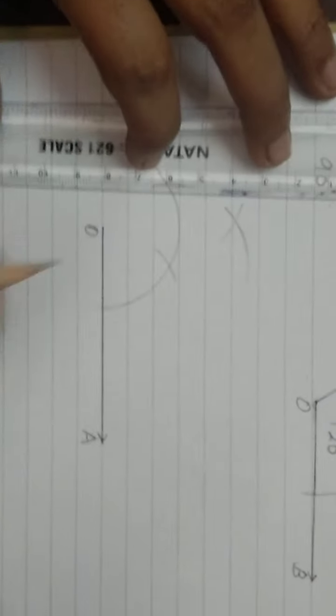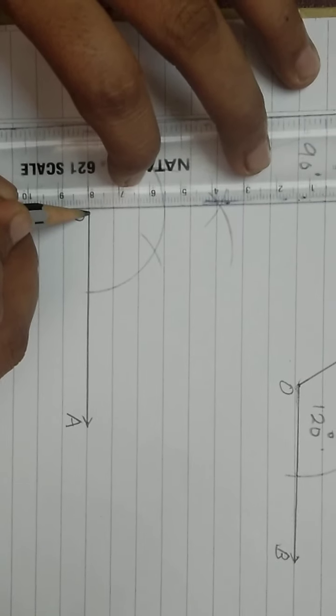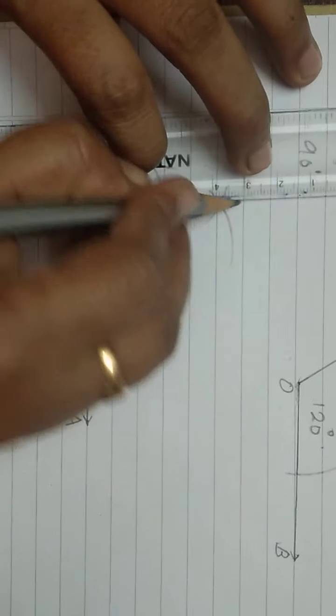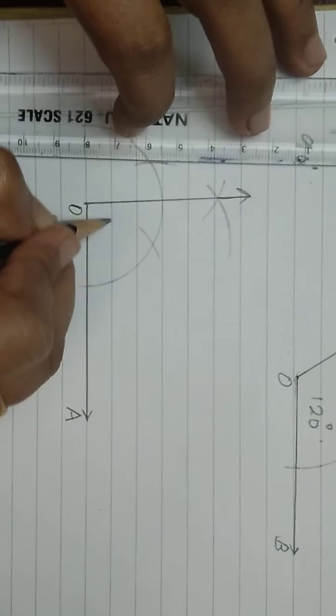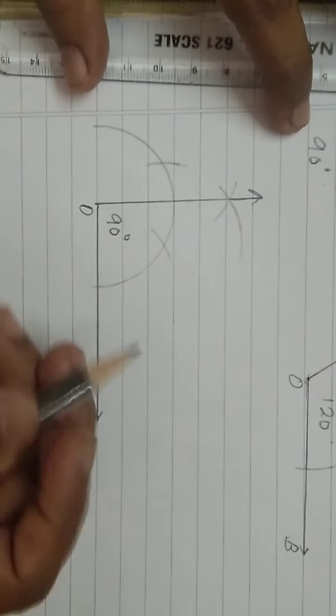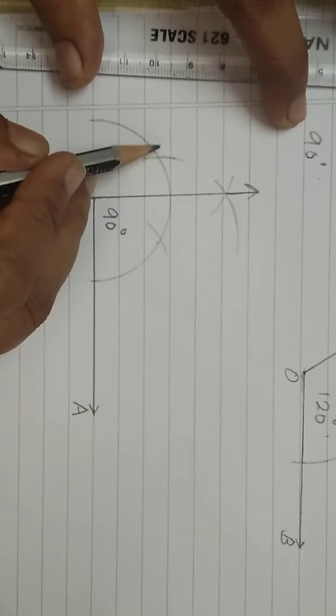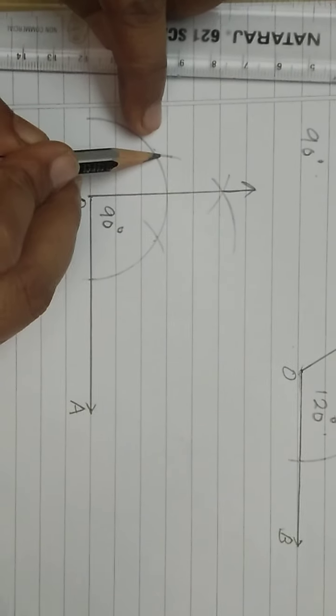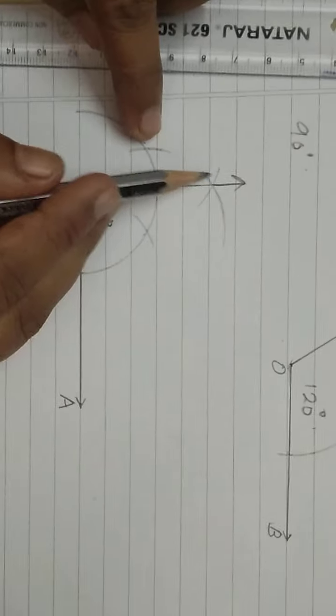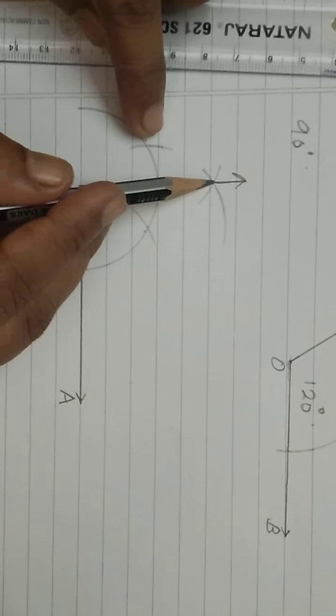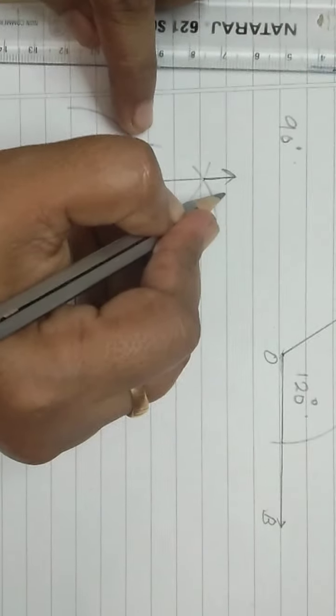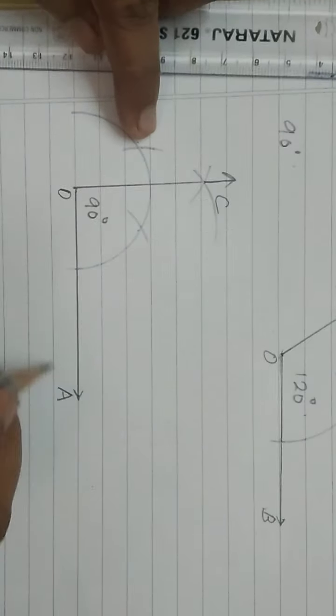Now we have to join this center and this point. The crossing point we have to draw. This will be 90 degrees. That means first we have to draw 60, then 120. From 60 and 120 you have to draw an arc on the top of here. Mark it with a point. If you want you can give it as AO. I will give it as C.